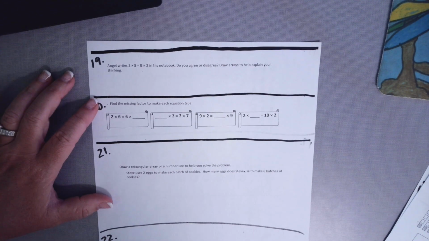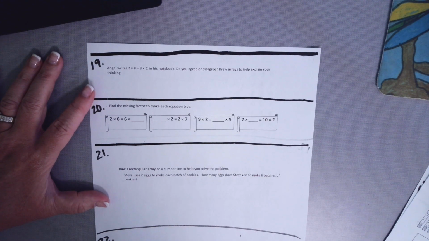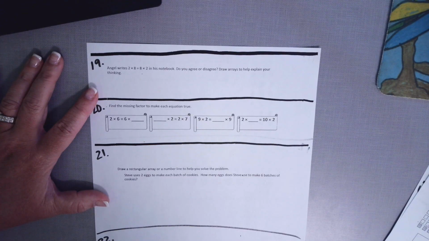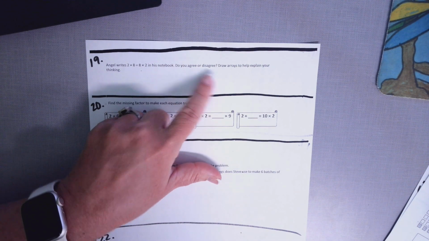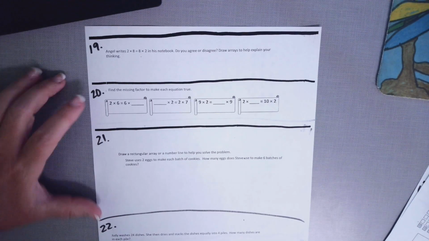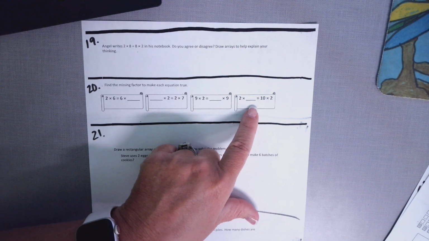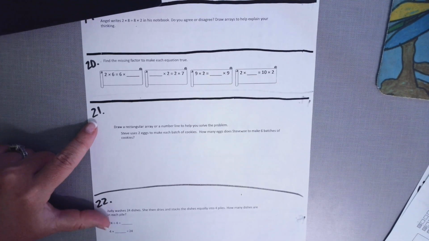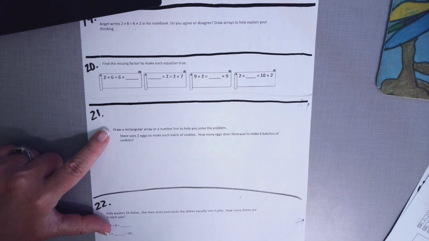Last page. Angel writes 2 times 8 equals 8 times 2 in his notebook. Do you agree or disagree? Draw arrays to help explain your thinking. So make sure you have arrays drawn and you're also writing agree or disagree. Number 20, you're just filling in the missing factors. Number 21, draw a rectangular array or a number line to help you solve the problems.